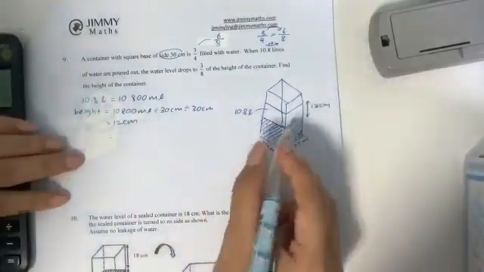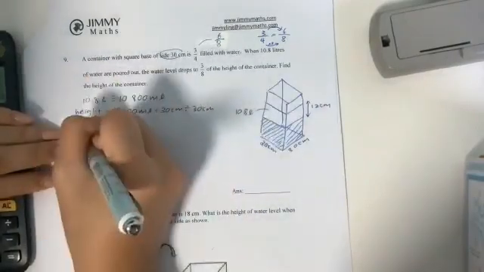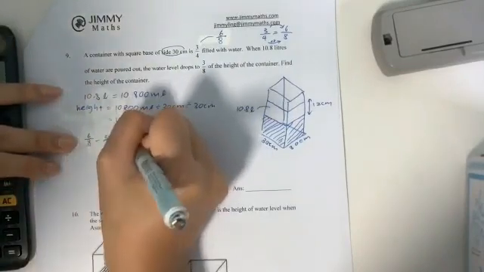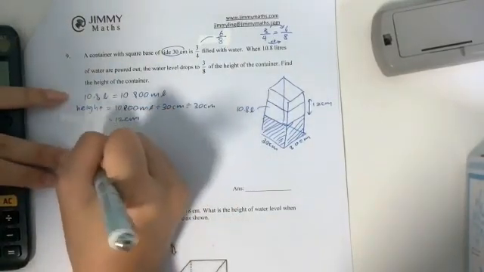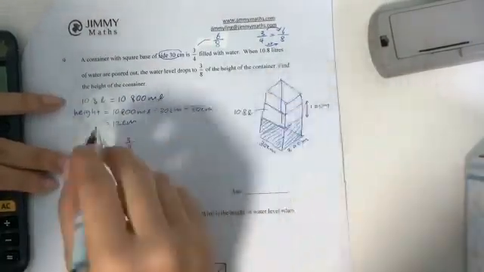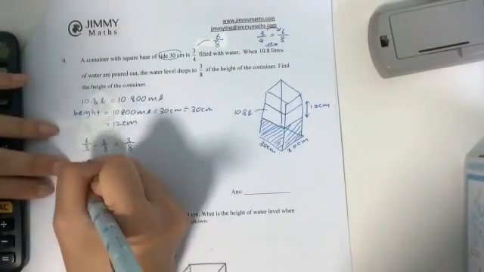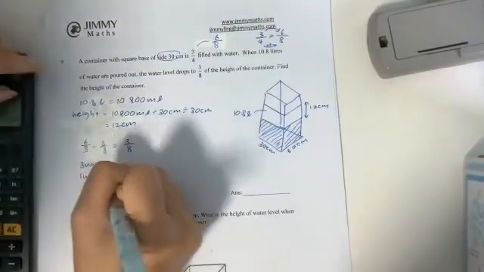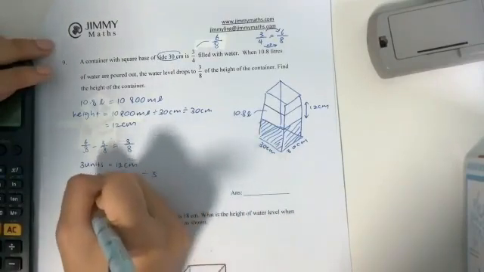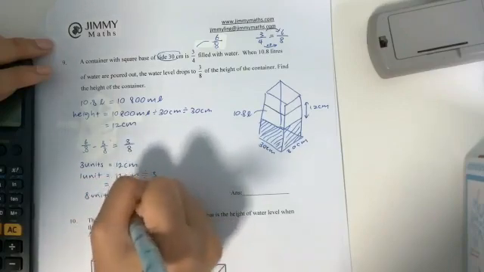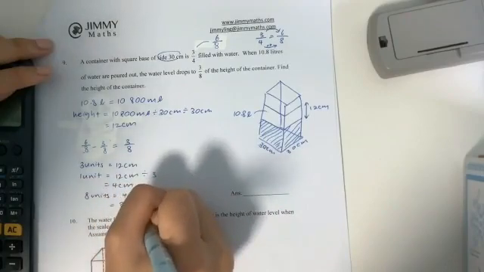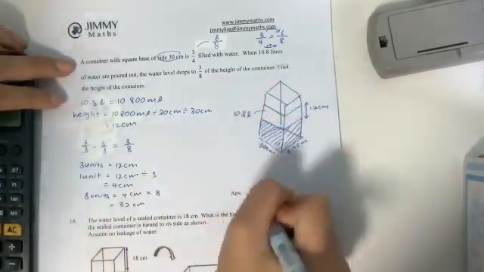And we know that 12 cm is when 6/8 minus 3/8, which is 3/8. So 3 units equals 12 cm. This part is 3 units. You want to find the height of the container, which is 8 units. So 1 unit equals 12 cm divided by 3, which gives you 4 cm. And 8 units equals 4 cm times 8, which gives you 32 cm. So the height of the container is 32 cm.